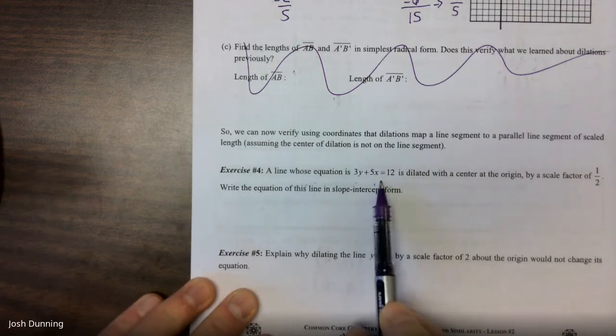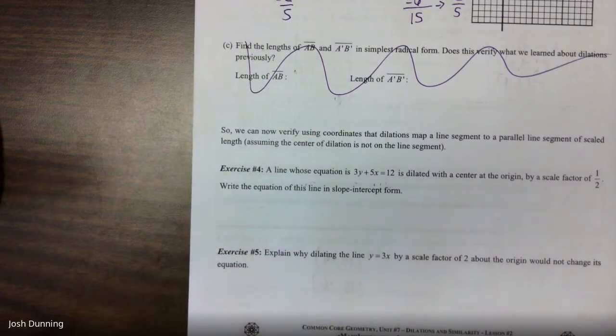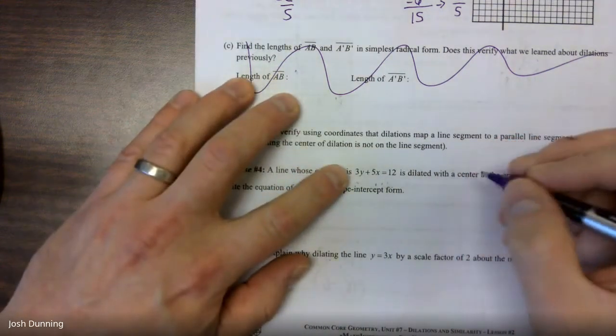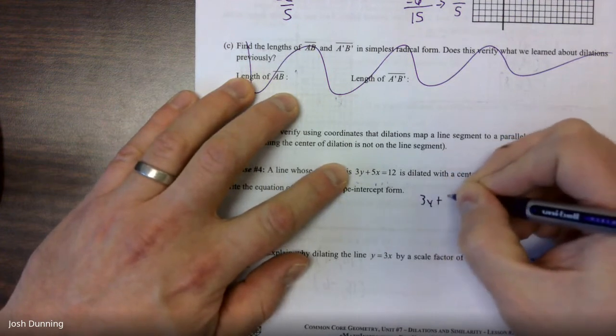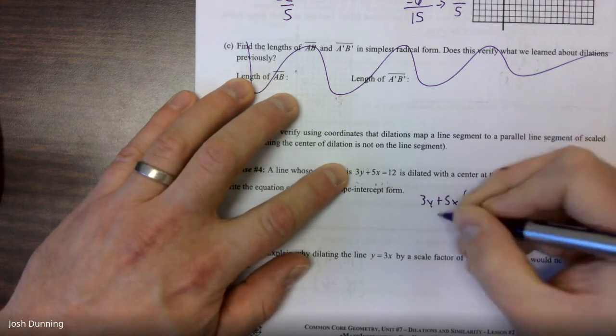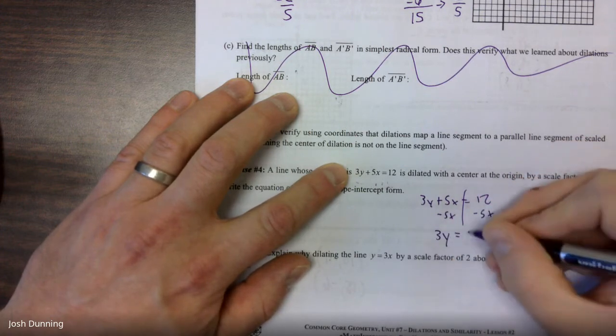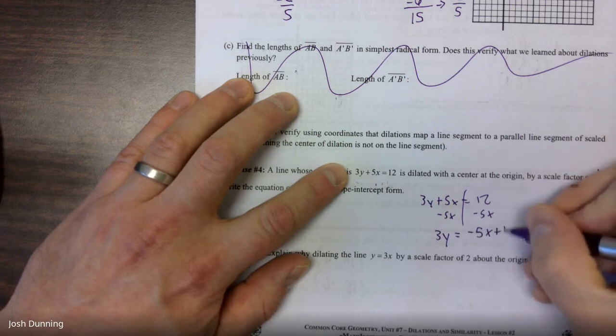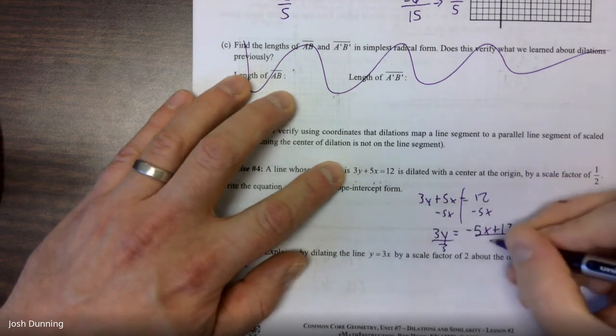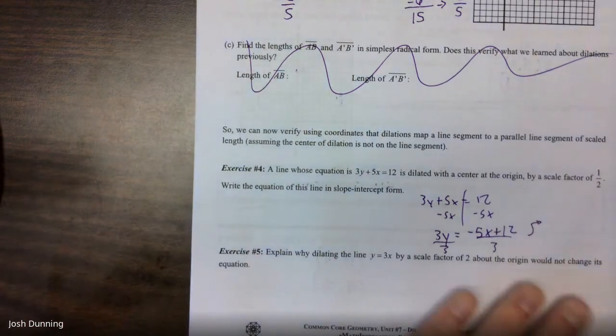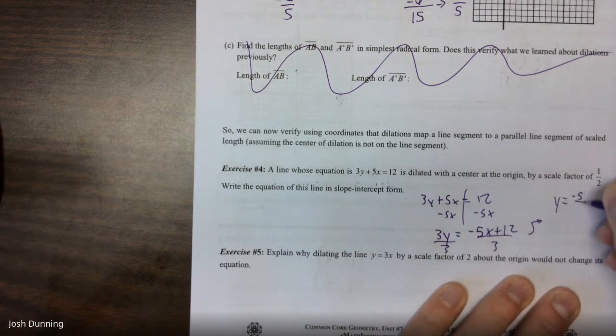Now, a line, we just said the slope stays the same. So what you do, we'll solve for y here. So minus 5x minus 5x. I want the 5x first. Negative 5x plus 12. Divide by 3. That's a slope. I'll leave it as negative 5 over 3. And then 12 divided by 3 is 4.